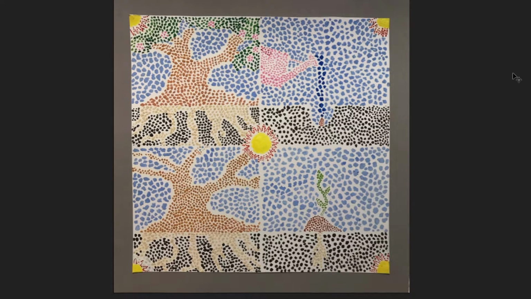Okay, the pointillist idea here is kind of interesting. Each tile, each quadrant is telling a story, and so we start with the upper right and we're planting a seed, we're watering it. Bottom right, it's sprouted. Bottom left, we have a tree, and then we have a tree in full bud or full leaf.